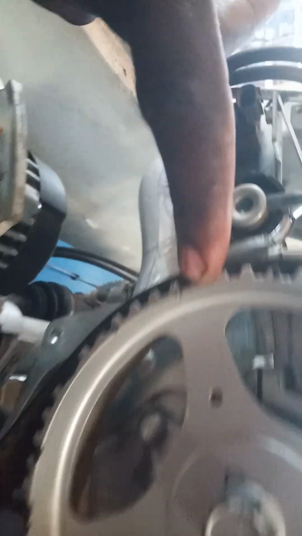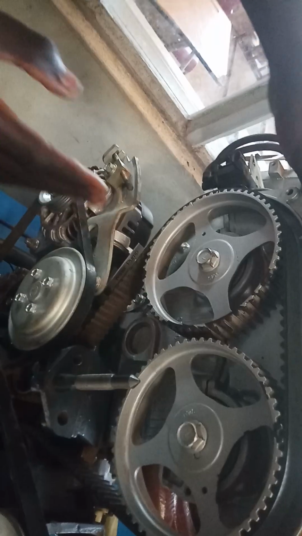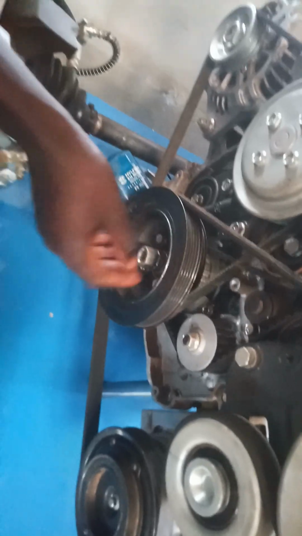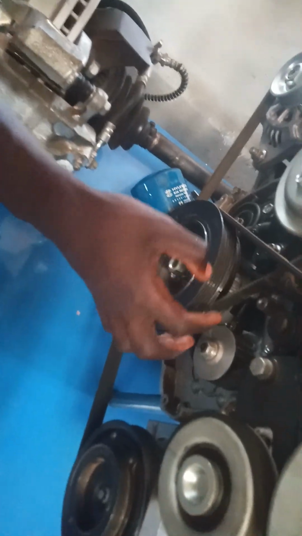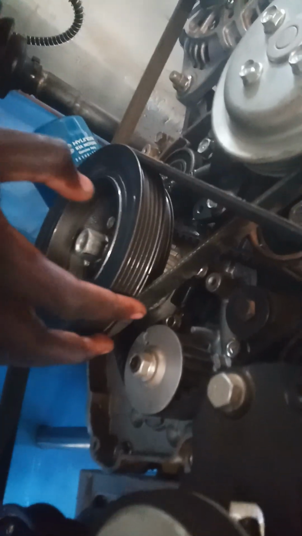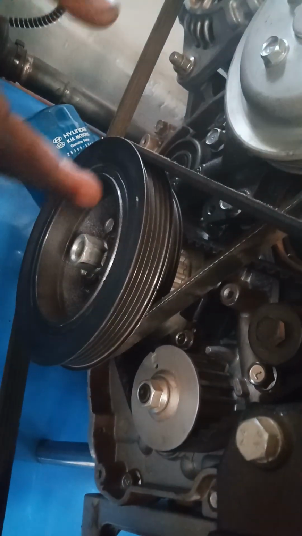Even here on the gears, we have certain marks, like you see. We have one here, and we also have one mark here with us. These two marks have to coordinate with these marks on the top cover, so that they can open at the required time. Even the pulley or the crankshaft gear also has a timing mark on it, but we can't see it right now, but in time we'll be able to see it.